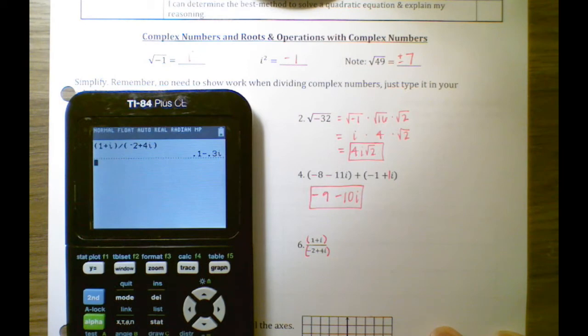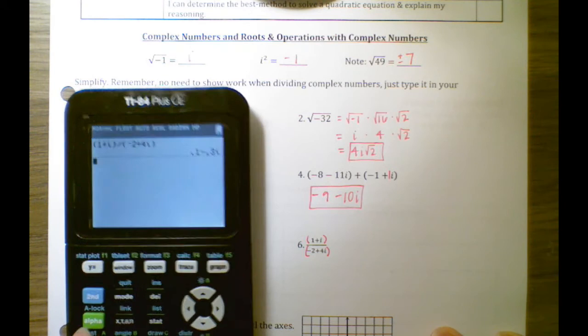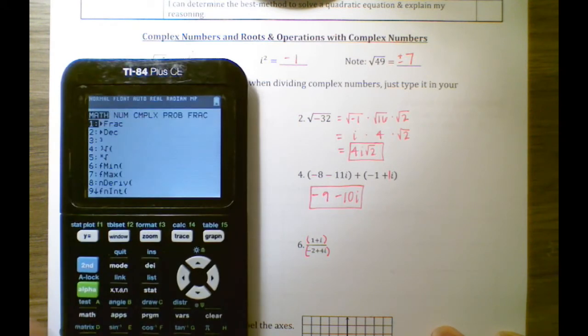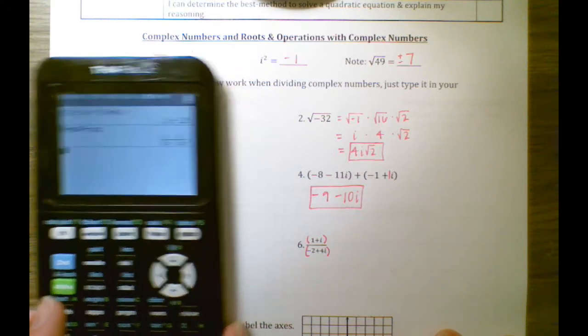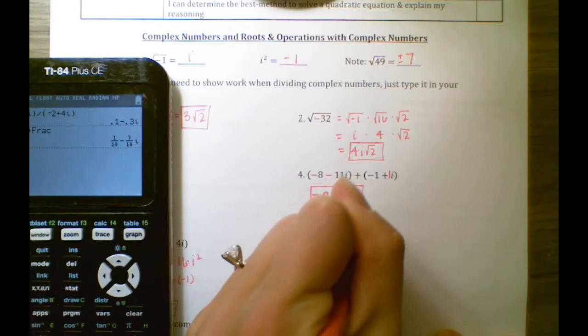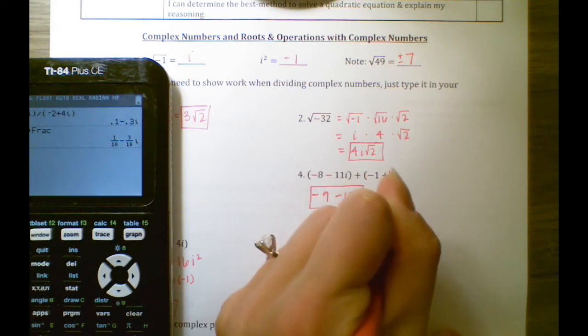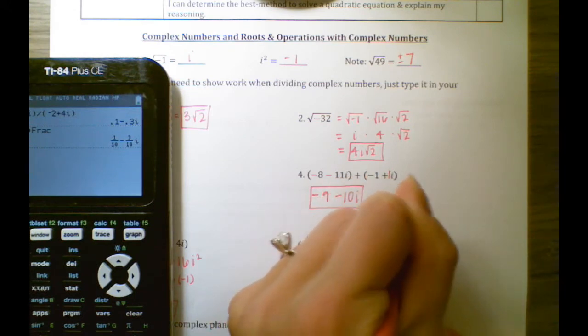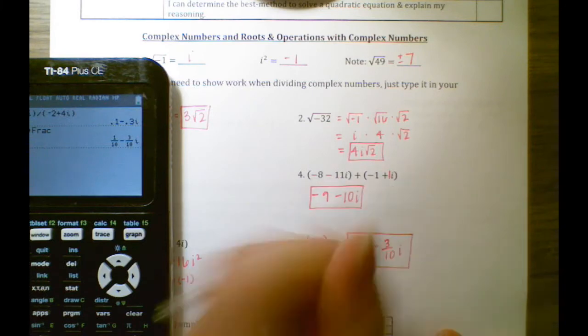Hit enter. Do not give us decimals as your answer. To change that into a fraction, you're going to hit Math, you want Frac, hit Enter twice, and there you go. So that's, oh, I'm sorry, that's 1/10, not negative. 1/10 minus 3/10 i. All right.